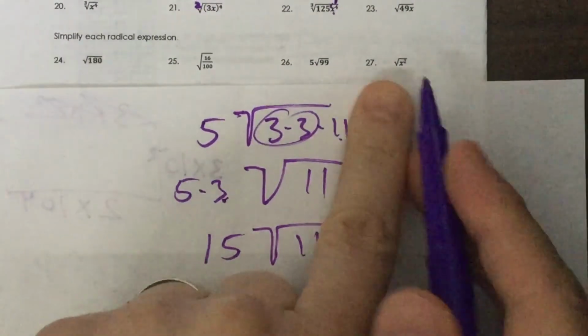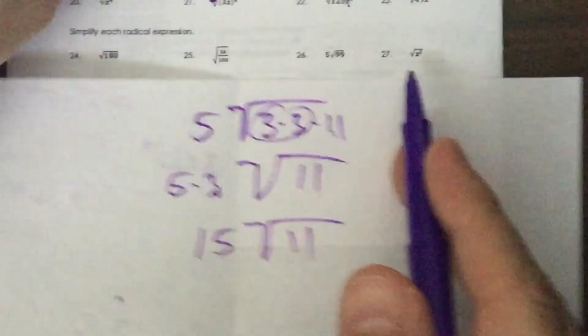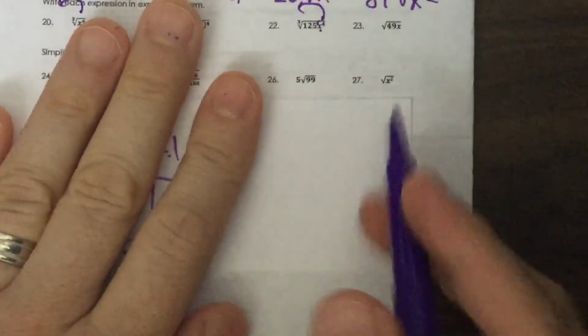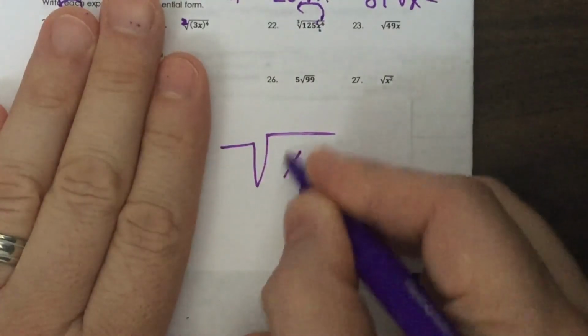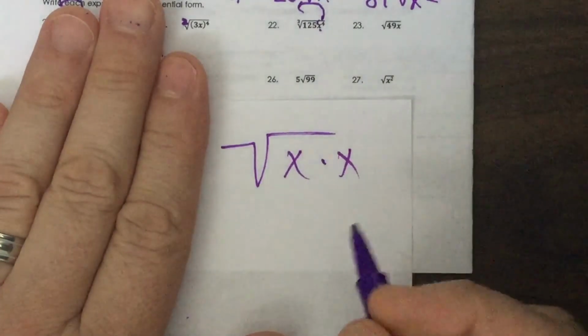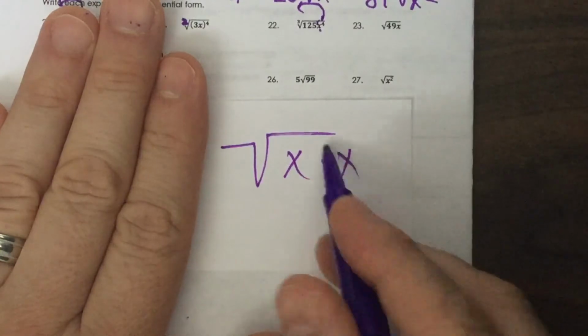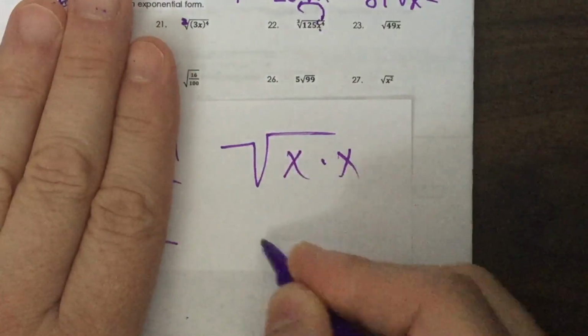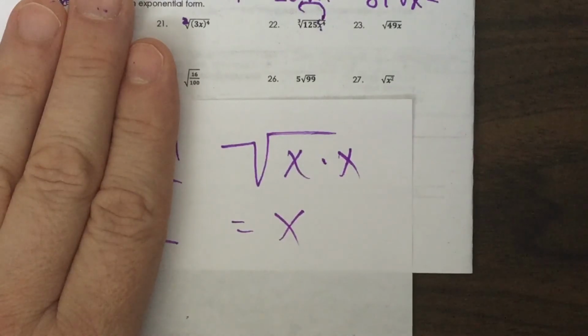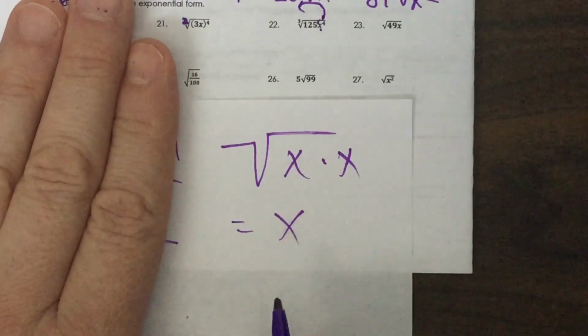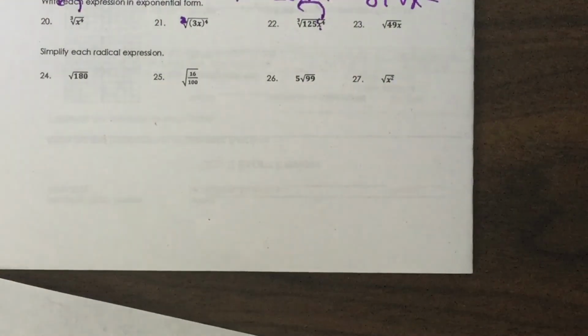And this last one, the square root of x squared. Now we can't put it in the calculator, but it's actually really easy without the calculator. X squared means you have x times x. Remember, for every 2 on the inside, when it's a square root, you have 1 on the outside. So what is the square root of x squared? It's just x. Okay, that's that section. We will do the next section on the next video.